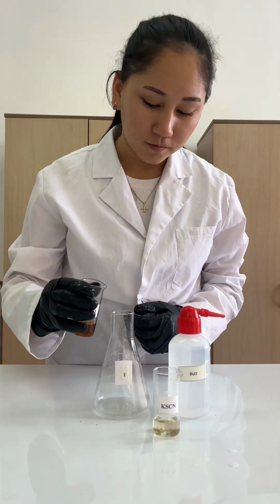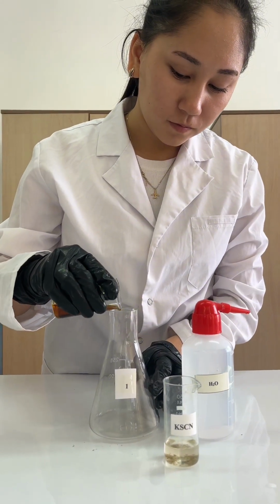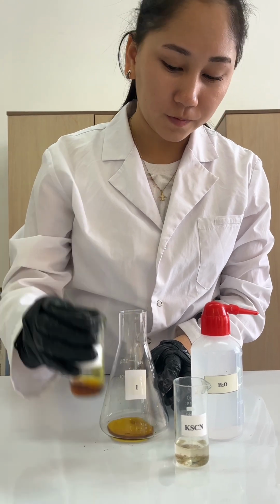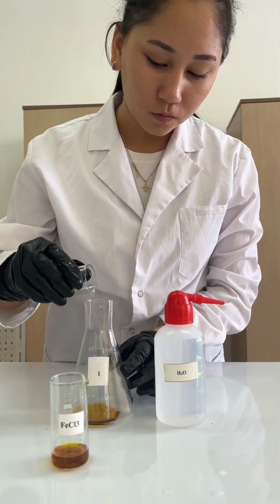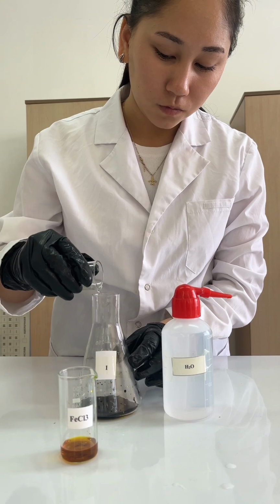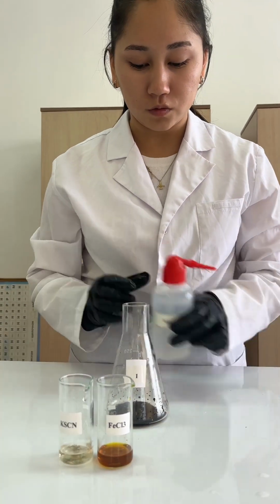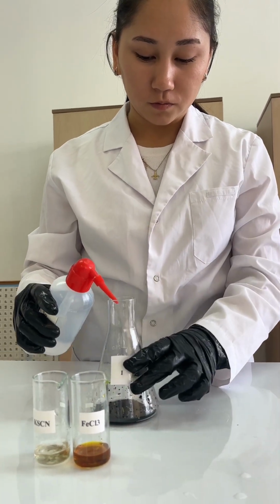The first laboratory work is displacement of equilibrium in a homogeneous system. First, mix 20 ml of distilled water in a beaker with a few drops of saturated solution of iron chloride and potassium thiocyanate.